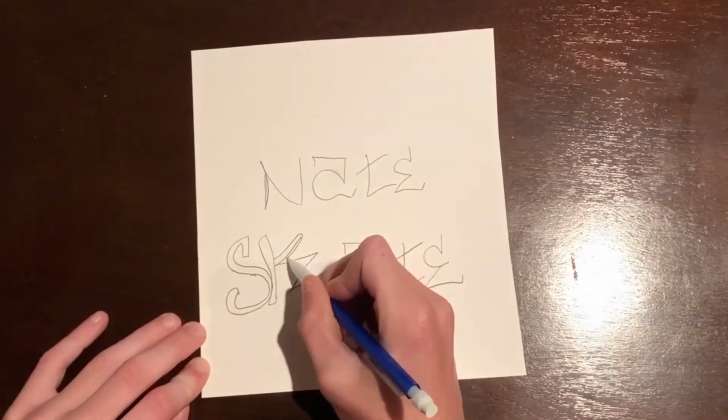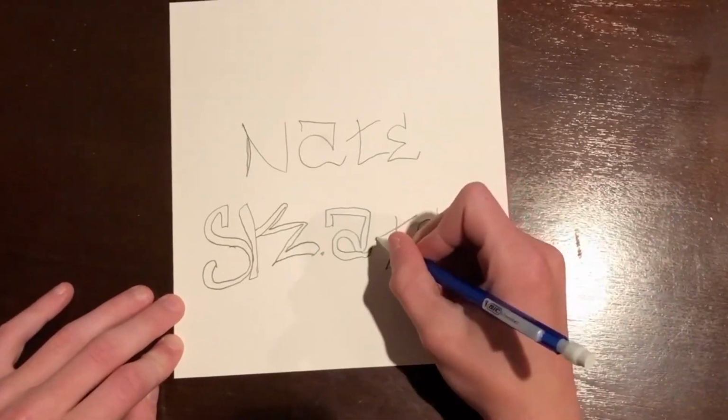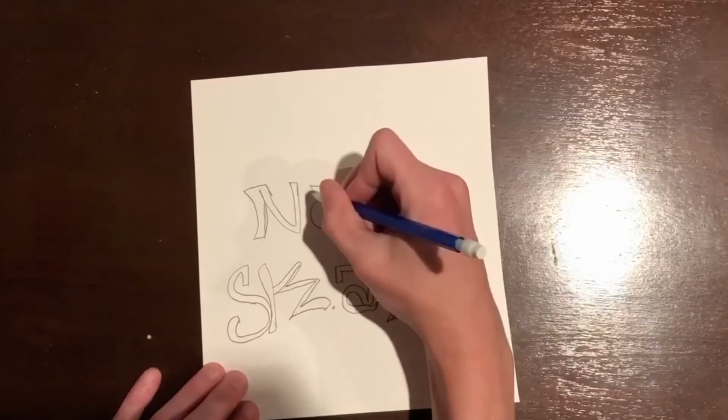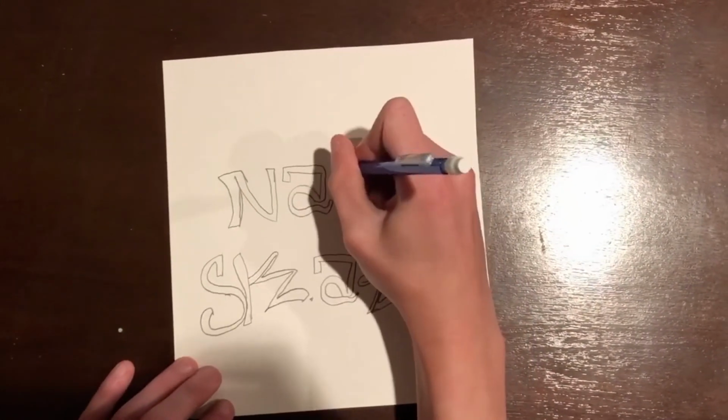Next, I had him practice giving his letters more shape, or making them more like bubble letters. Essentially, he was creating hollows that would later turn into throw-ups by adding color.